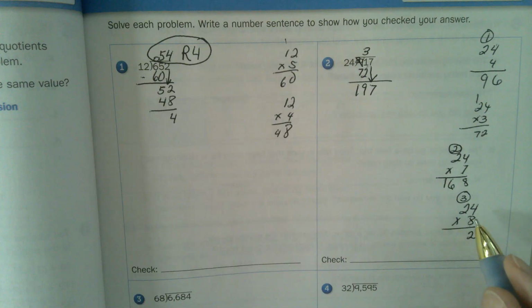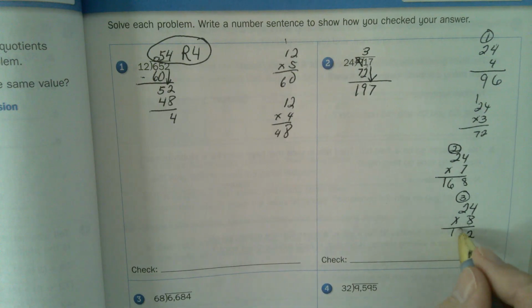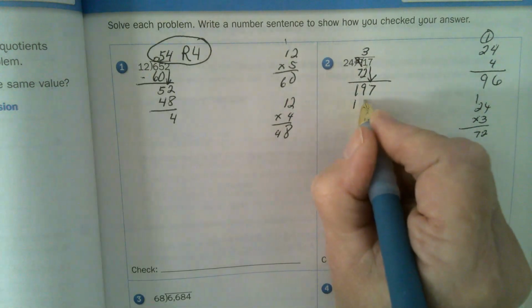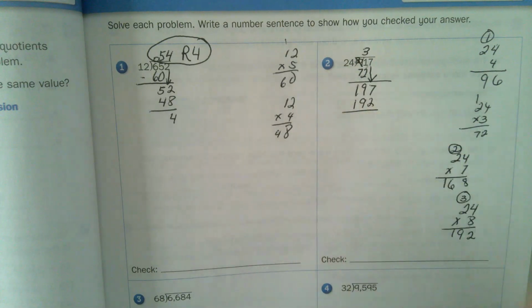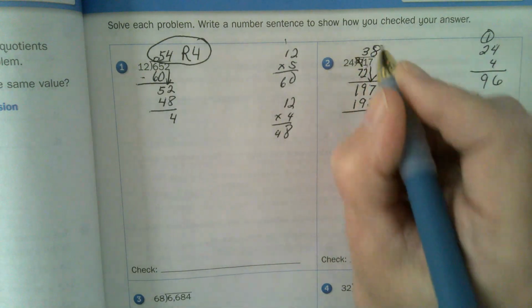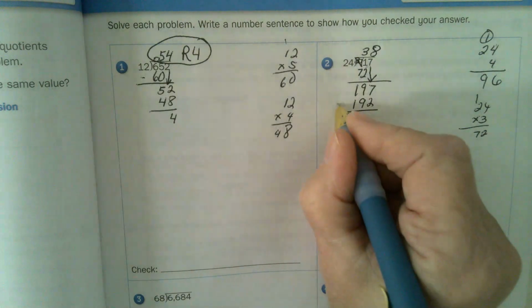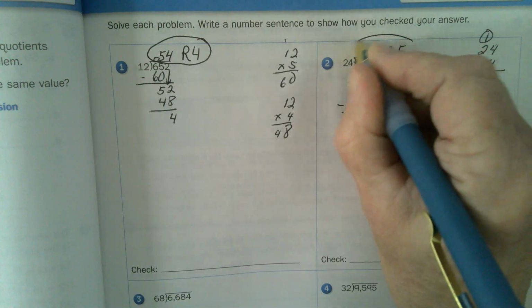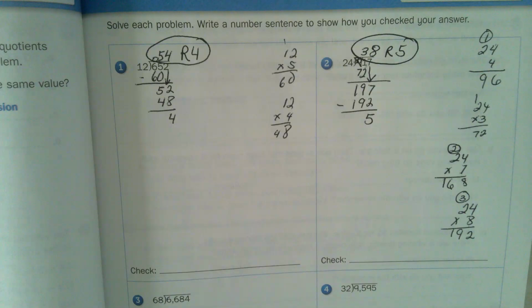8 times 2 is 16, plus 3 is 19. Oh, it will work. So we're going to put 192 underneath, put the 8 on top of the 7, subtract. You have a remainder of 5. 38, remainder 5. Are there any questions? Now, you have to show all of the work. You cannot just write down the answer at the top of the page or at the top of the problem.